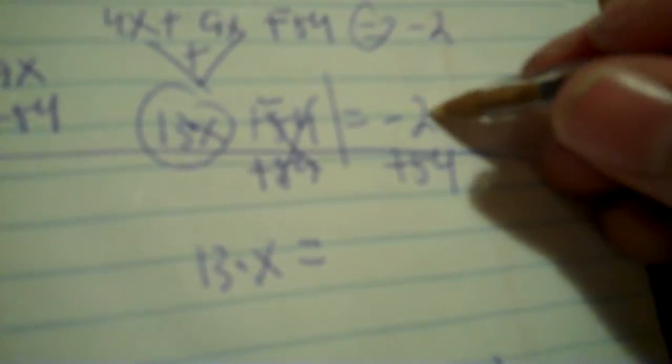Negative 2 minus 54. Whoa. That was a negative 54. I'm sorry. So it's plus 54. Caught it. Thank gosh. Negative 2 plus 54 is 52. And I divide by 13. And 52 divided by 13 is 4.